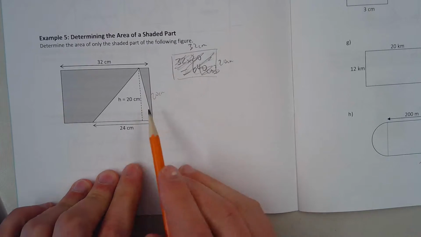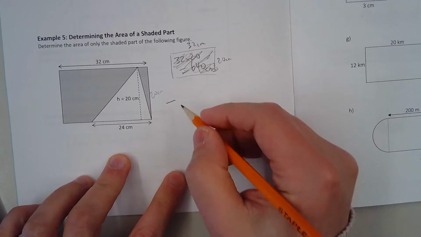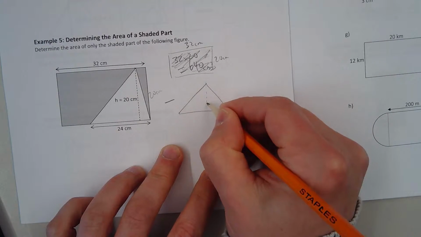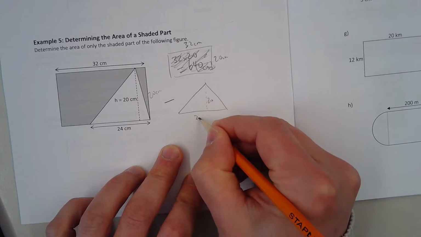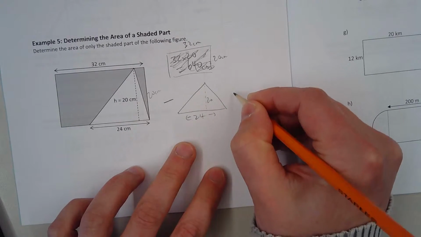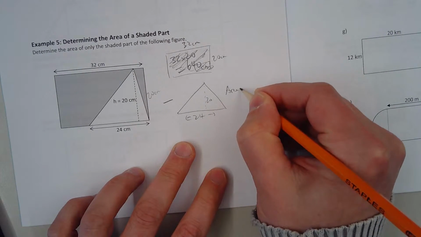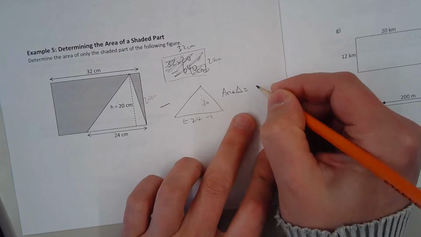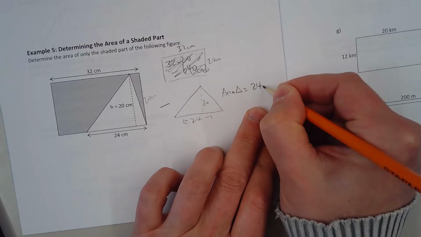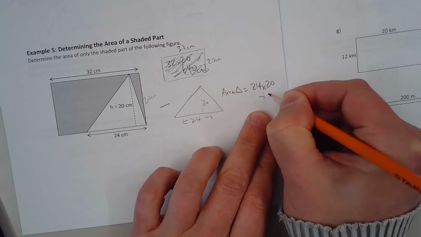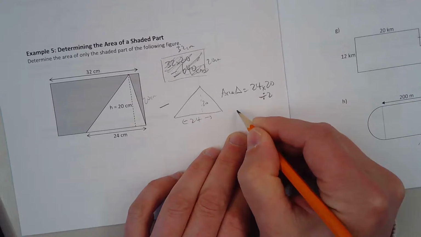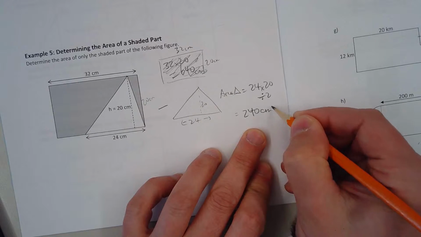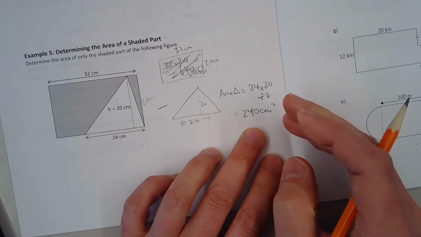So then I'm going to subtract out the area of the triangle. So there was 20, and this is 24. So the area of the triangle, I'm too lazy to write triangle, so I just drew a triangle. Area of the triangle is 24 times 20, then divided by 2. So you get 240 square centimeters, right?